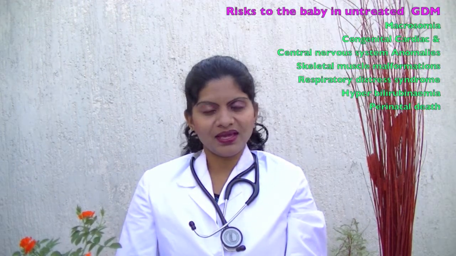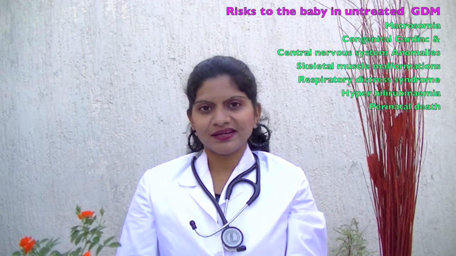Gestational diabetes is fully treatable but requires careful medical supervision throughout the pregnancy. About 20 to 50% of affected women may develop type 2 diabetes later in life, and untreated gestational diabetes can damage the health of the fetus or mother. Now the risks to the baby in untreated gestational diabetes.